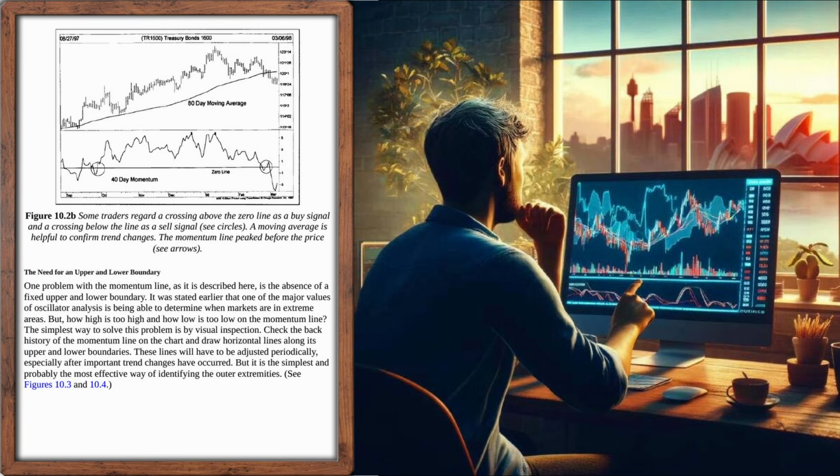The need for an upper and lower boundary. One problem with the momentum line, as it is described here, is the absence of a fixed upper and lower boundary. It was stated earlier that one of the major values of oscillator analysis is being able to determine when markets are in extreme areas. But how high is too high and how low is too low on the momentum line? The simplest way to solve this problem is by visual inspection.